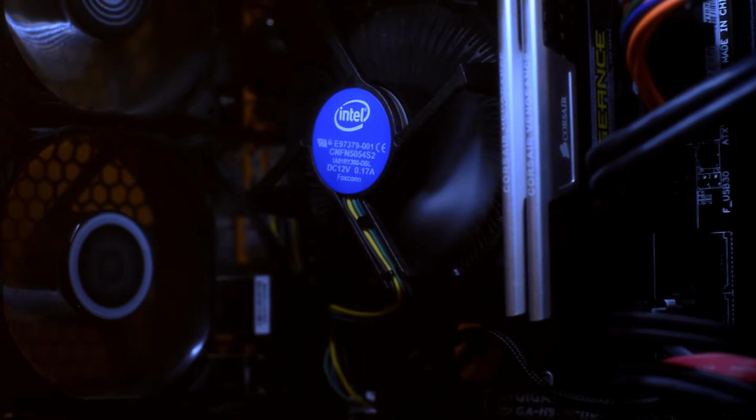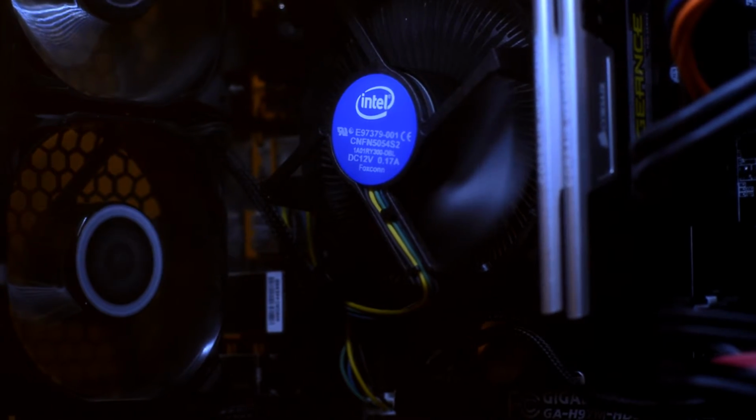Okay, so there we are. That's everything complete. Everything's inside the PC now, and it worked.